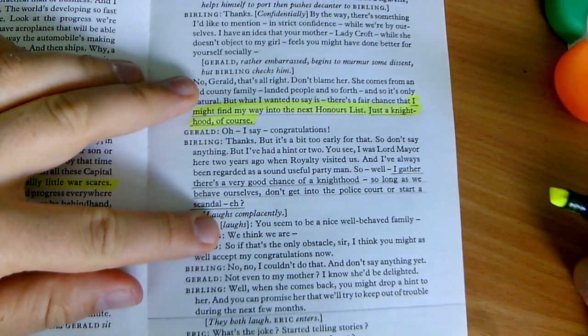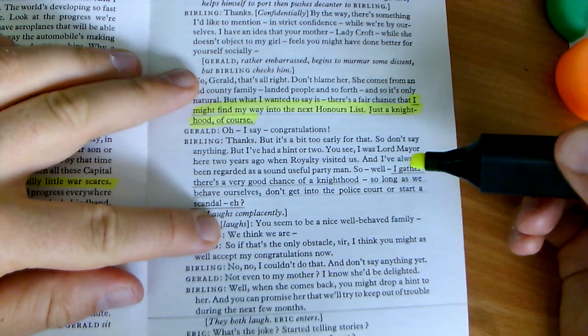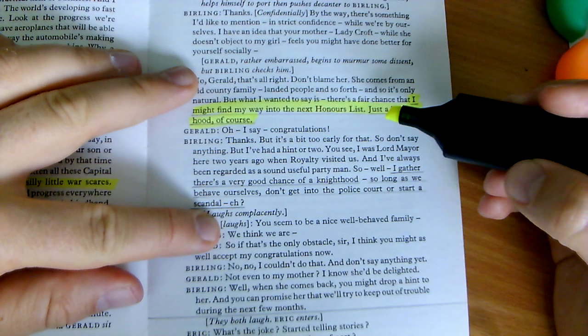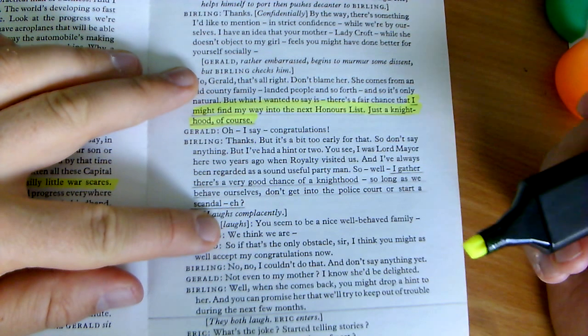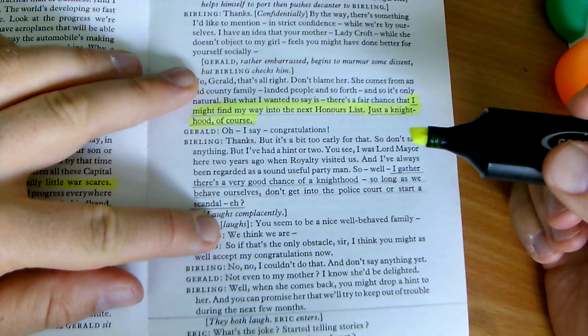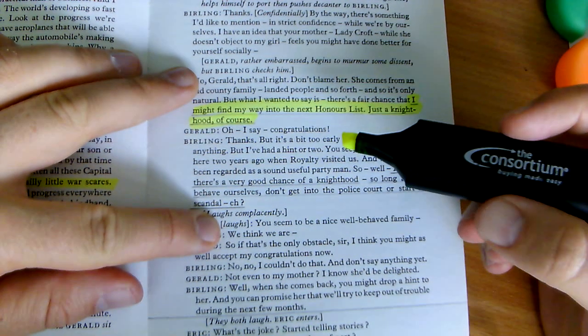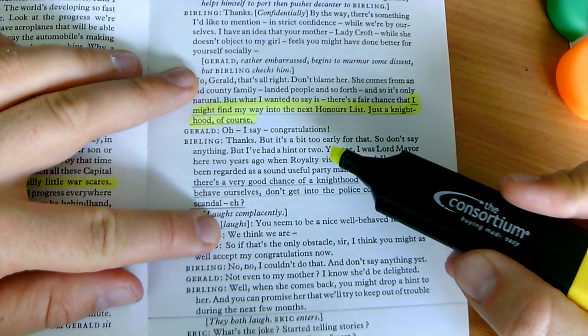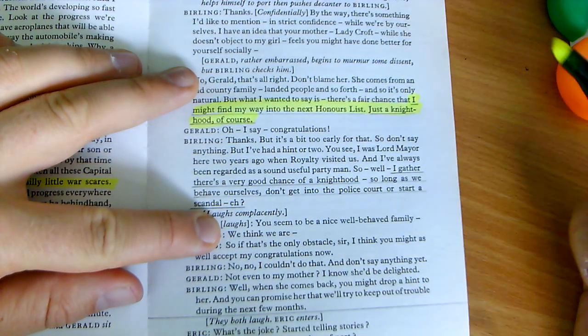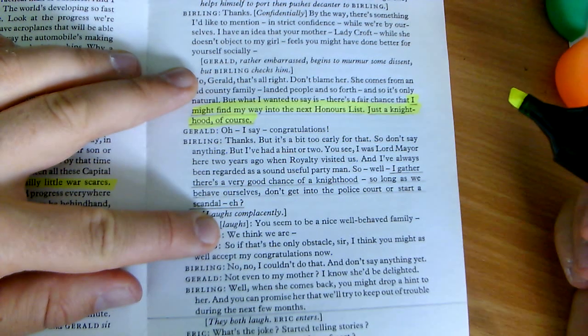Okay. Now he's talking to Gerald here, and he says, I might find my way onto the honours list, just a knighthood, of course. That's obviously getting knighted by the Queen for being a fantastic capitalist. And Gerald says, oh, I say, congratulations. Birling: thanks, but it's a bit too early for that, so don't say anything. But I've had a hint or two.